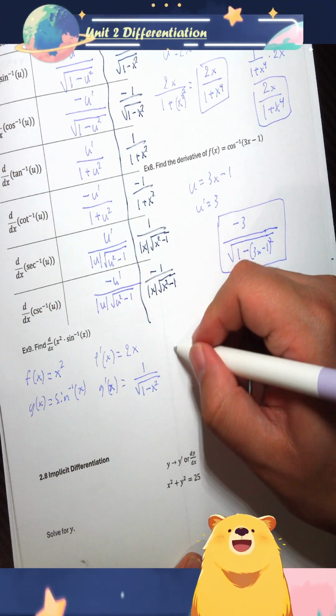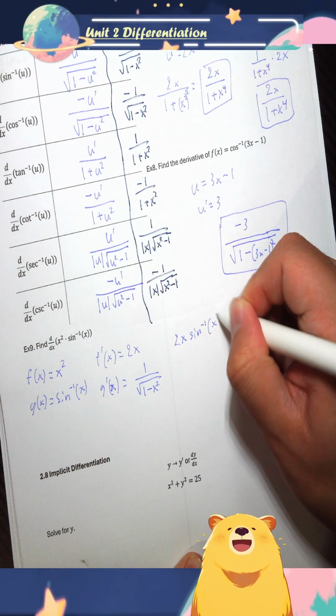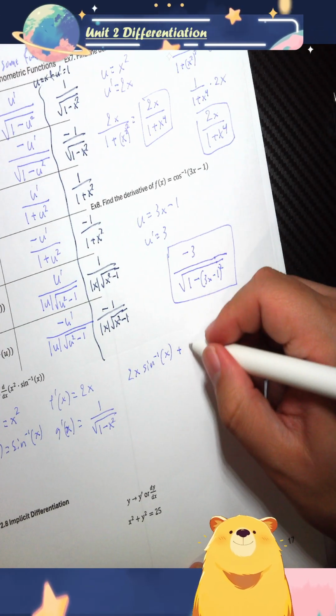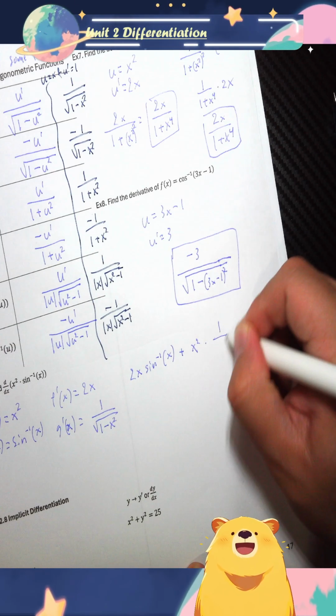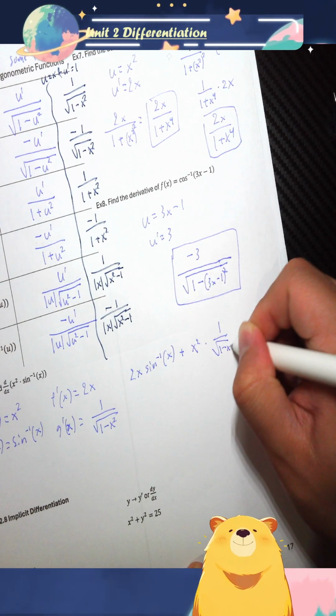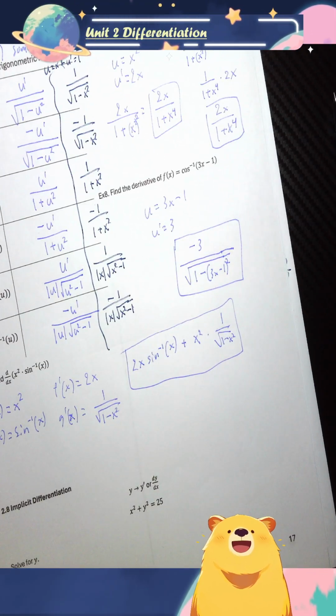So we stack them with each other. 2x sine inverse of x plus x squared times 1 over square root of 1 minus x squared. And that's going to be your answer.